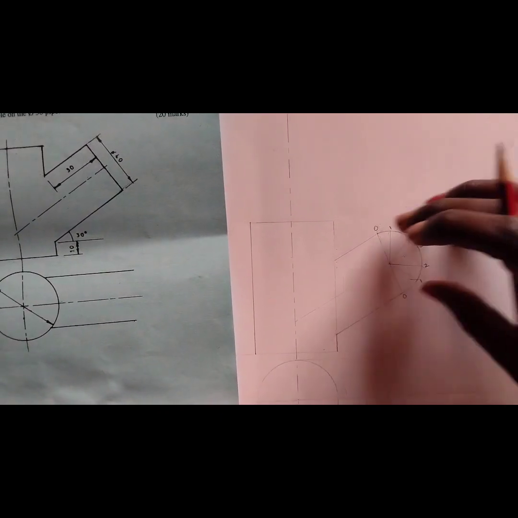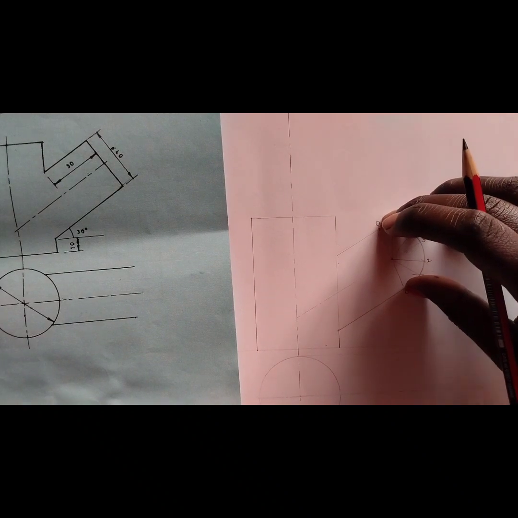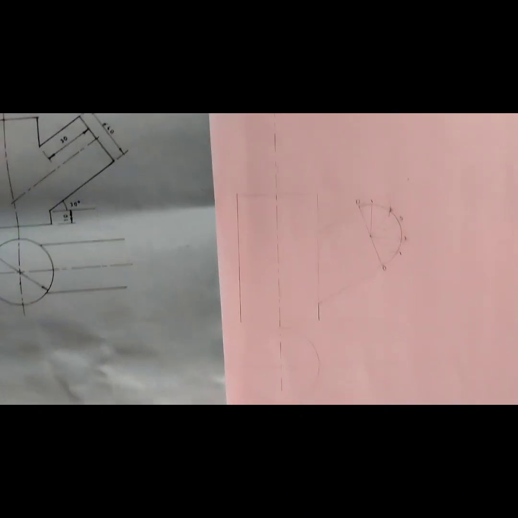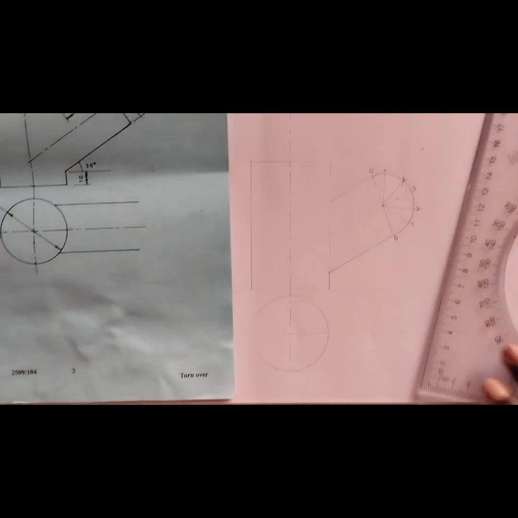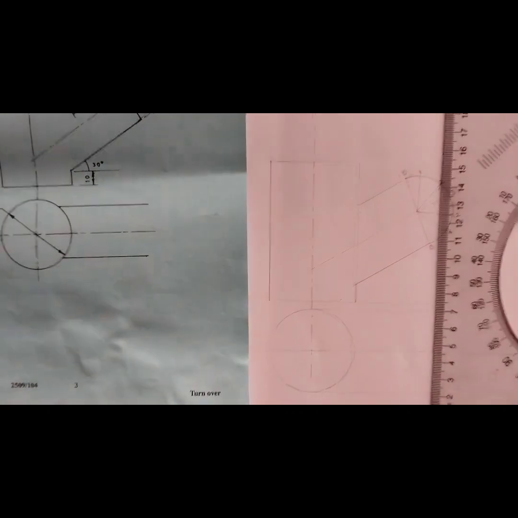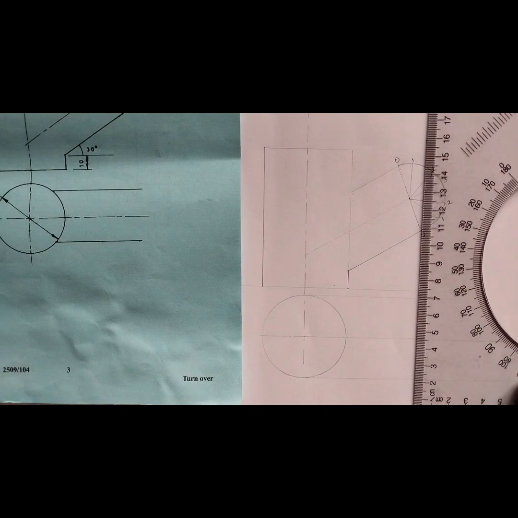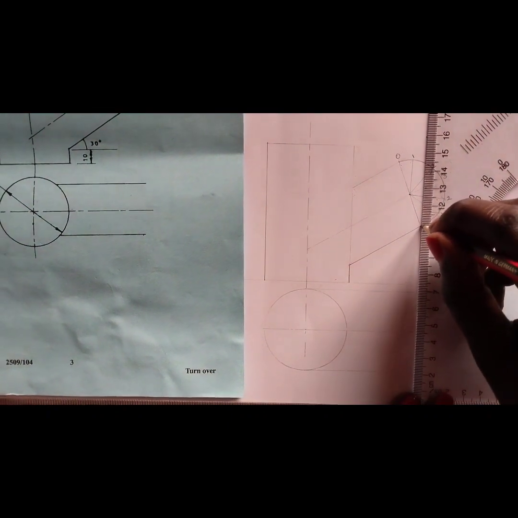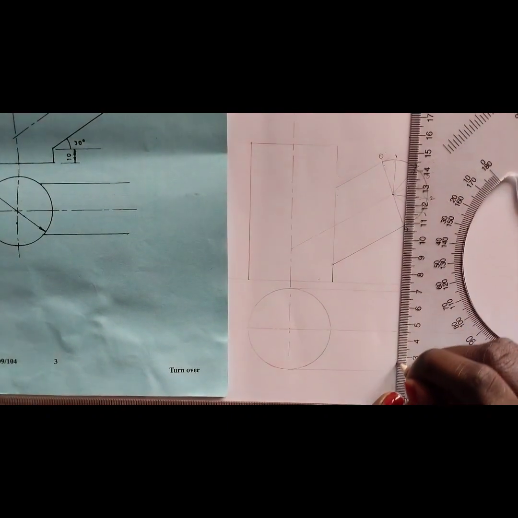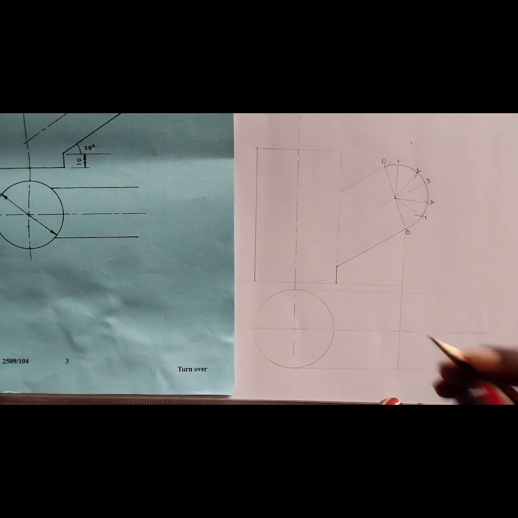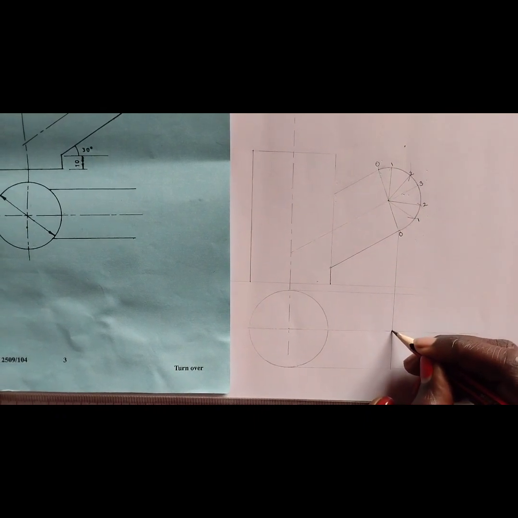So we can have another semicircle now, on this lower part. I'm going to draw a faint line from point 0, the lower one, and then from there I'm going to step at this point.